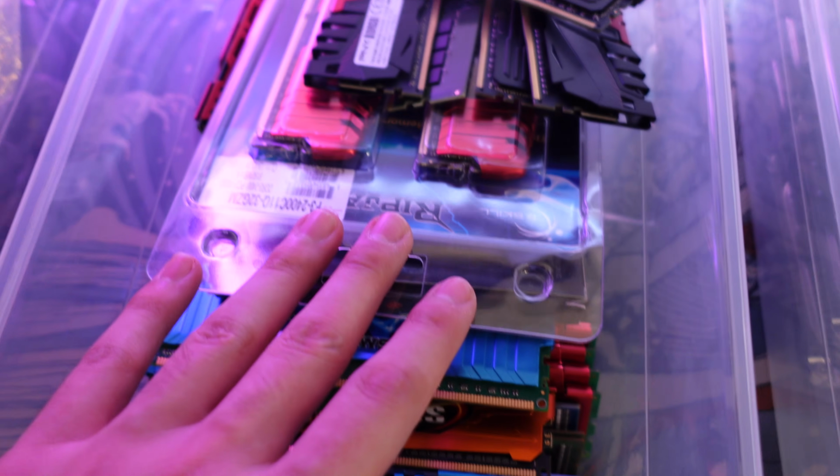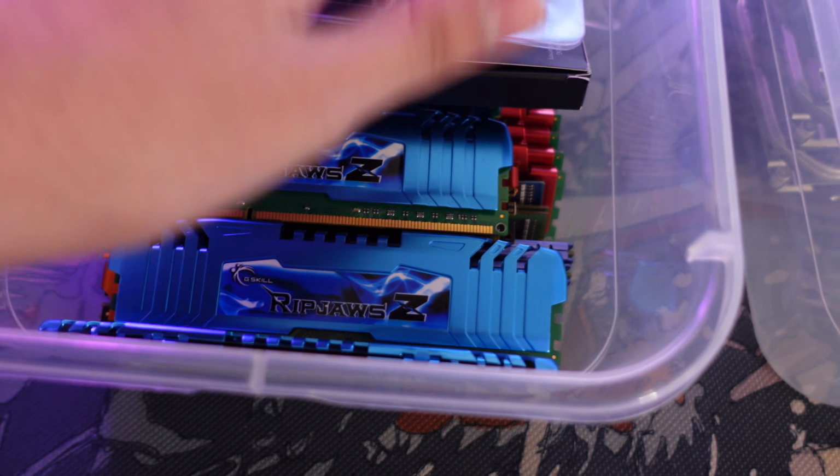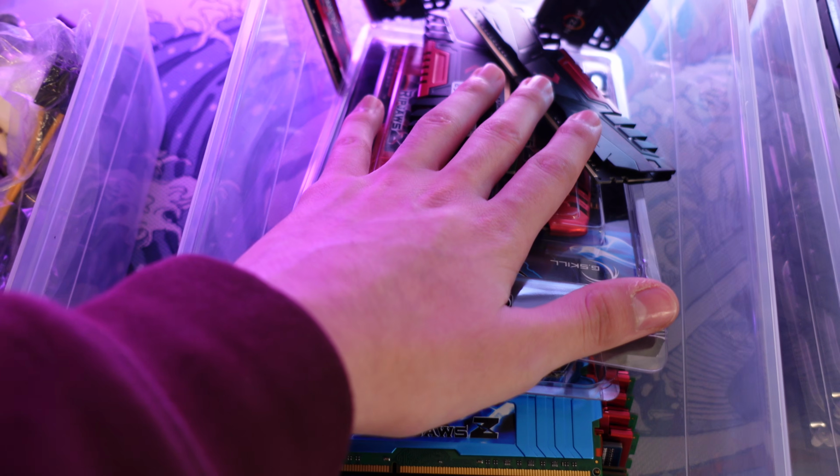I want to expand once I get more, but yeah, this is my little RAM bucket here. I have my DDR4 stuff, DDR3 stuff. I try to keep it organized, but the DDR4 has been creeping onto the DDR3 side. Yeah, this is my RAM, DDR3 on this side and DDR4 on this side.